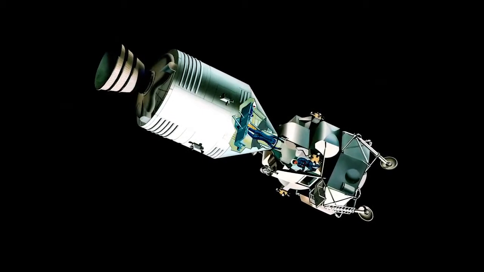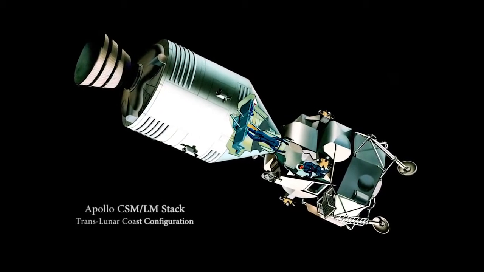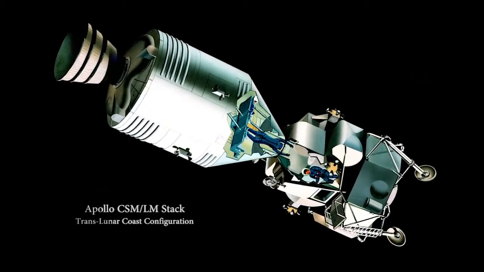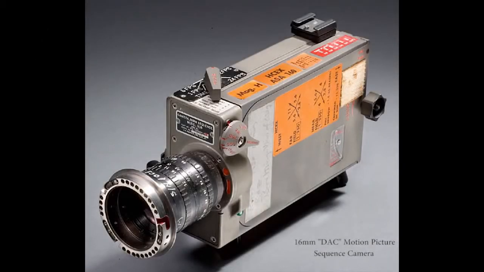And at some point during this outbound journey through Cis Lunar Space, one of the Apollo 11 astronauts did some unscheduled shooting with the 16mm DAC motion picture camera, and in the process managed to film several unidentified objects outside their spacecraft. And to show you what I mean, let's first just have a look at the raw segment of footage exactly as it's archived and shown by NASA in their Apollo archives.